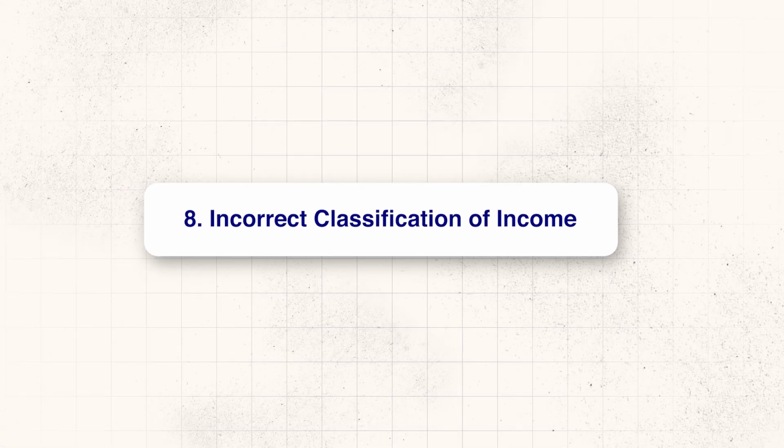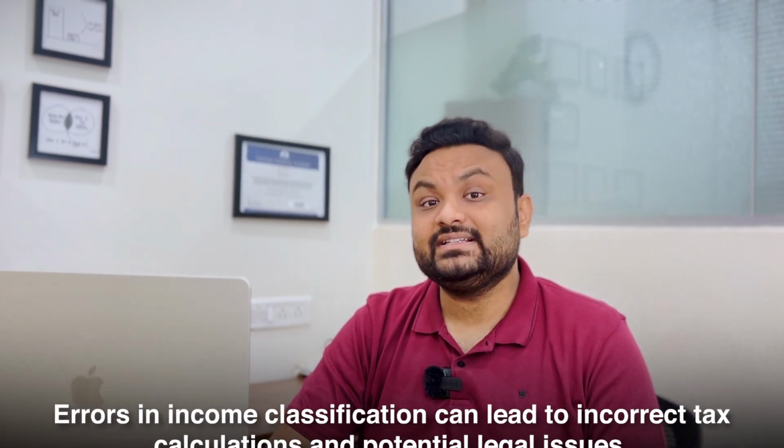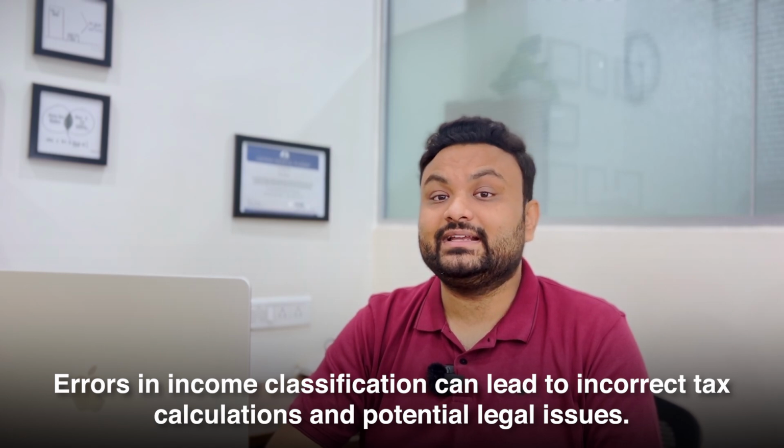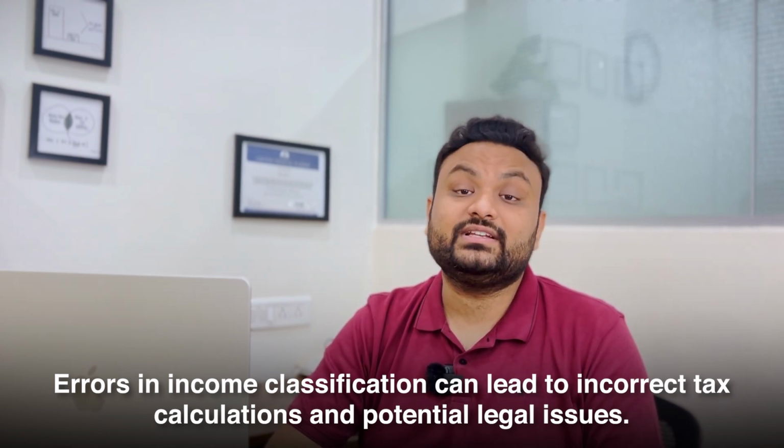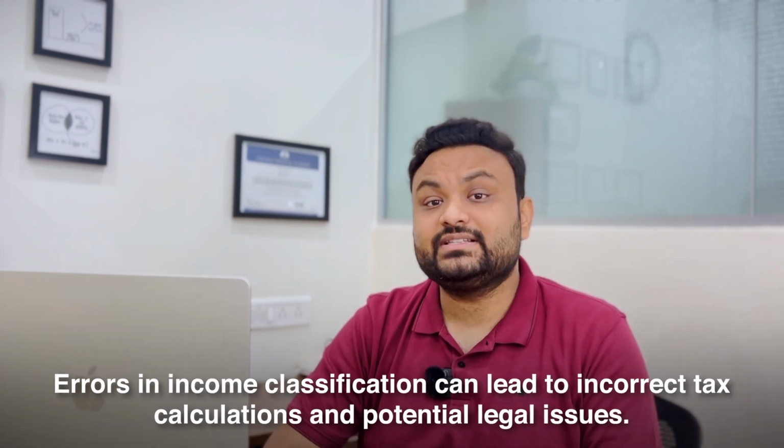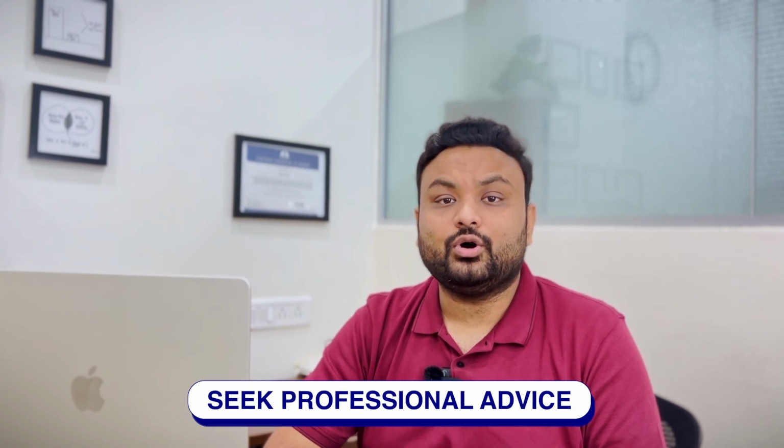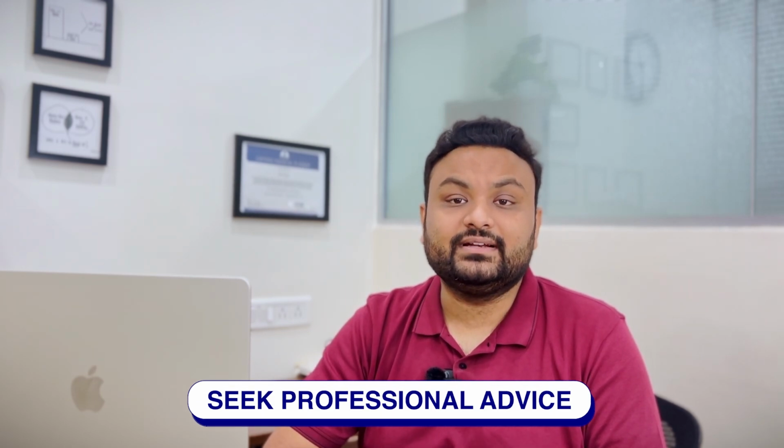Number 8. Incorrect classification of income. Proper classification of income is critical for accurate tax filing. NRIs often struggle with classifying their income correctly, especially when it comes to differentiating between taxable and non-taxable income. Errors in income classification can lead to incorrect tax calculation and potential legal issues. It is advisable to seek professional advice or refer to relevant tax guidelines to ensure accurate income tax classification.